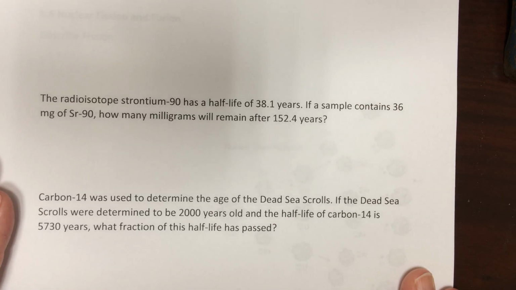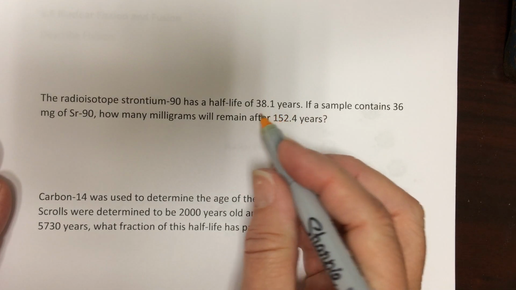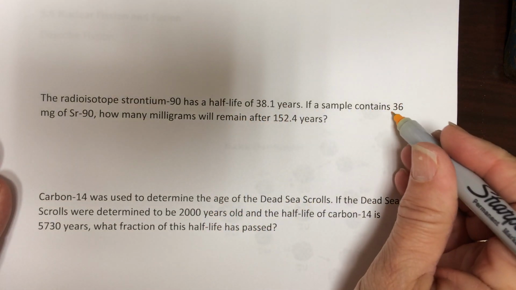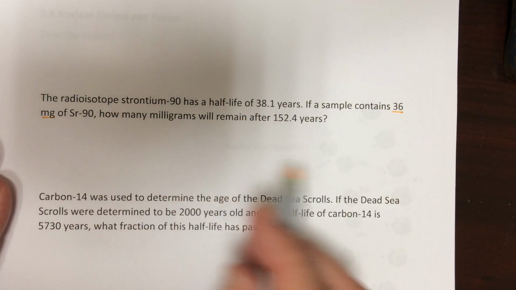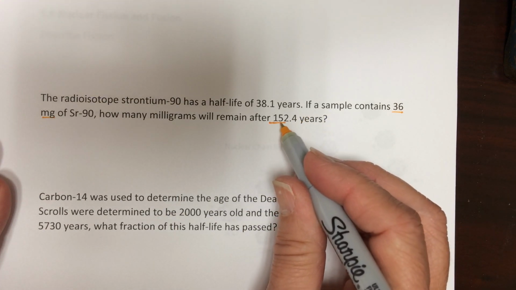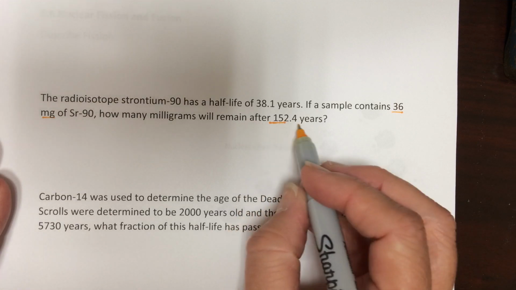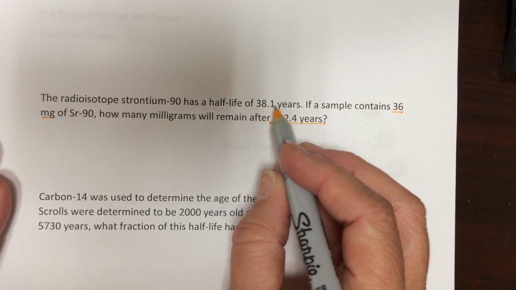If a sample contains 36 milligrams, how many milligrams would remain after 152.4 years? Okay, so we look at our problem here. We're starting with 36 milligrams. We want to convert our years into half-lives.